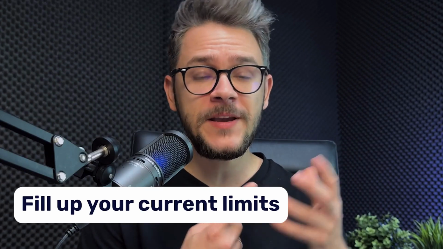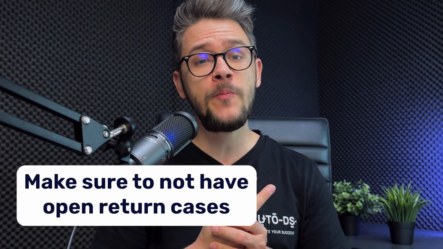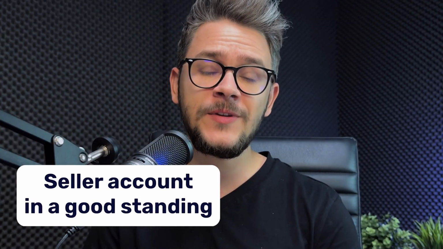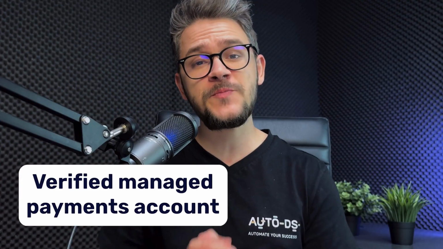So how can you actually increase these limits? First of all, make sure to fill up your current limits. Second of all, make sure to not have any open return cases. After that, make sure that your seller account is in very good standing and you have a verified managed payments account. Also, there are a lot more methods in which you can remove those restrictions.